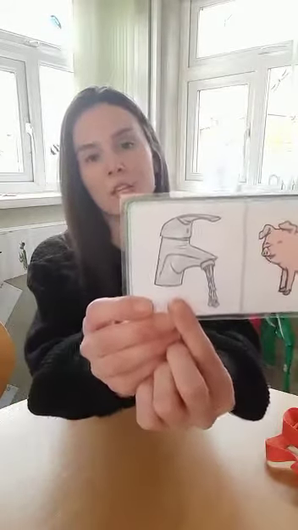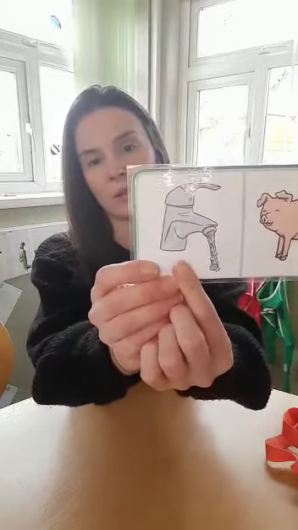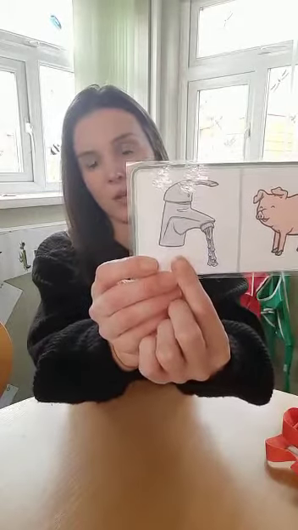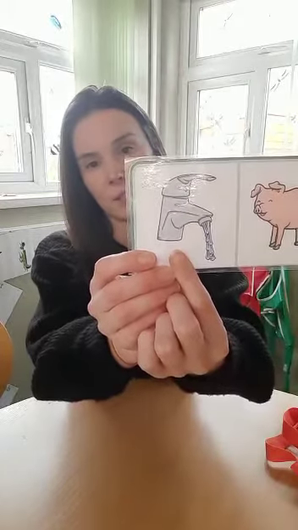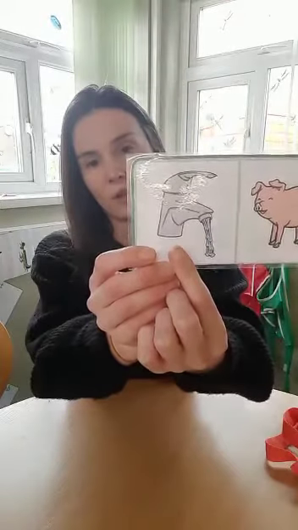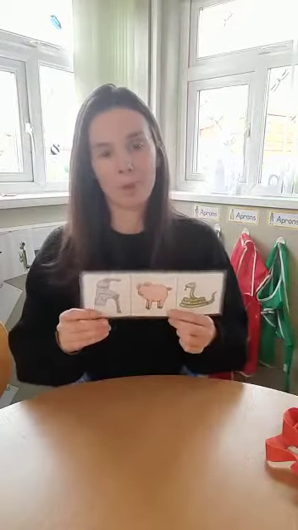So what's the first picture on my bingo card? We find these in the bathroom or in the kitchen. And as we turn them on, the water runs out. It's a tap. So you say tap.